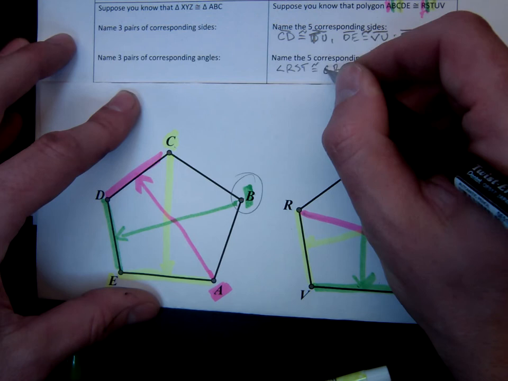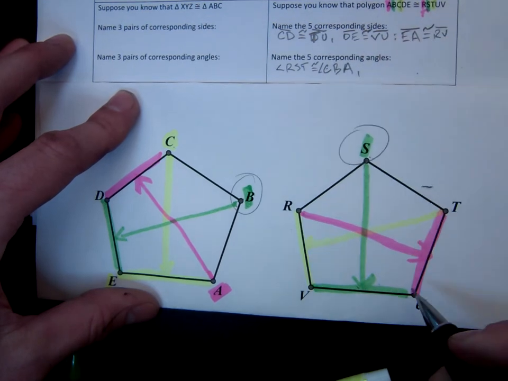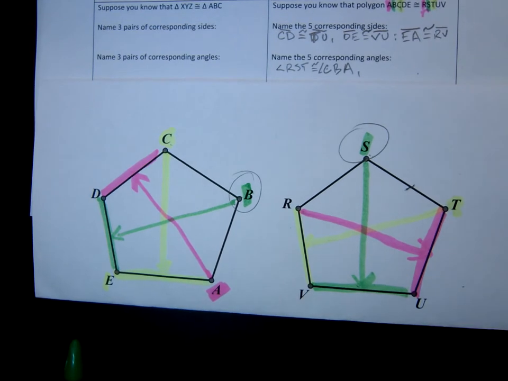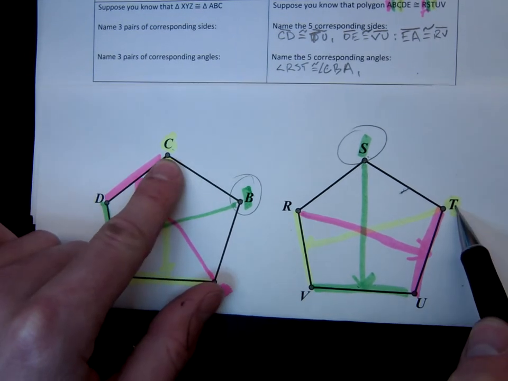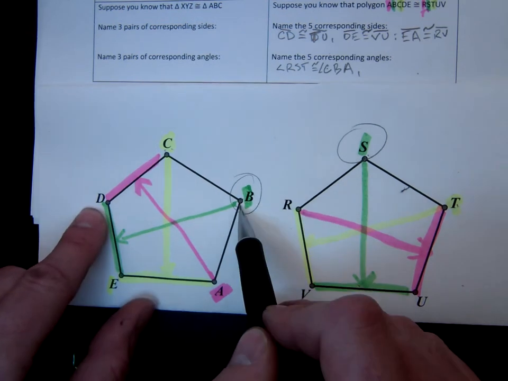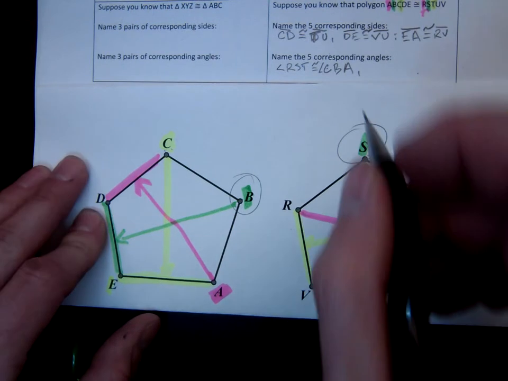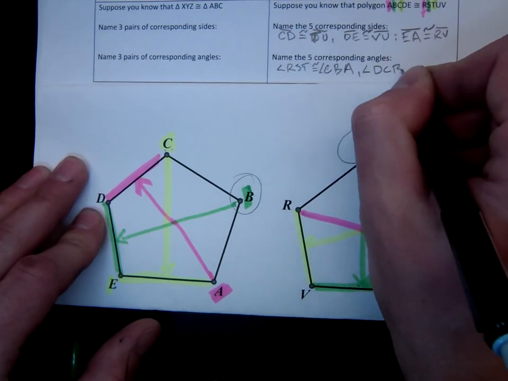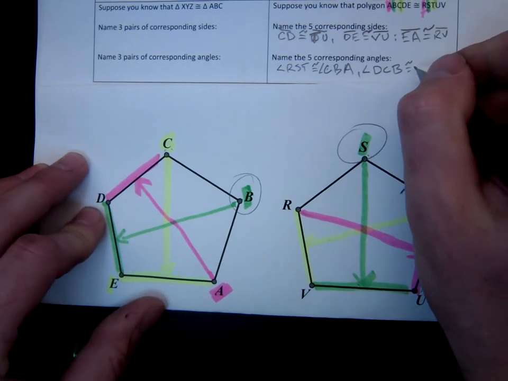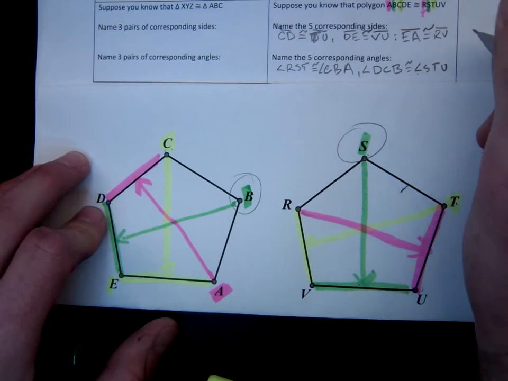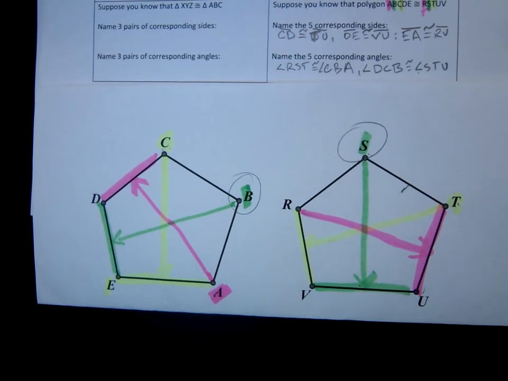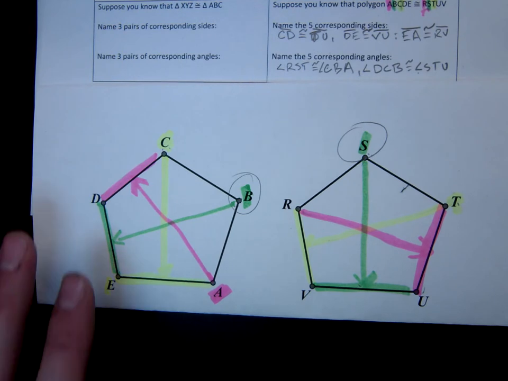Angle CBA. Okay, now let's try the yellow one. Okay, and I didn't quite get the yellow one over here. Well, the yellow one, well, I see that C corresponds with T, so those vertices are going to correspond. Okay, I have DCB here. DCB must be congruent to STU. Okay? And you can continue on the same way. I'd recommend getting multiple colored highlighters because it's going to be a huge help keeping these polygons organized.